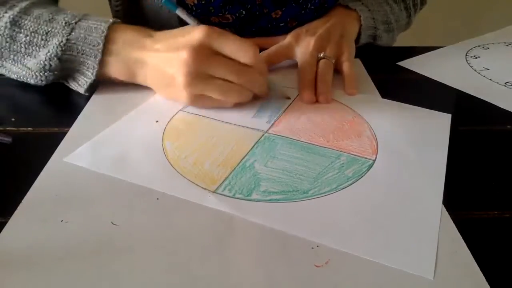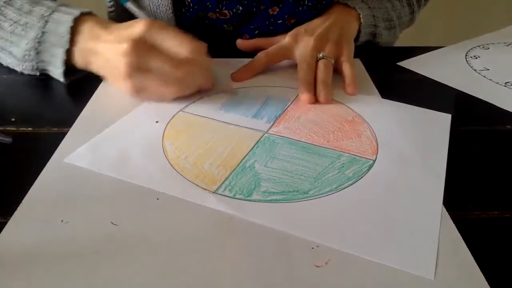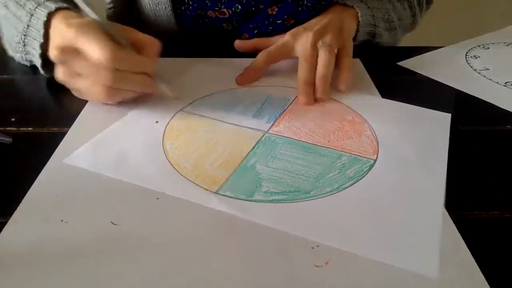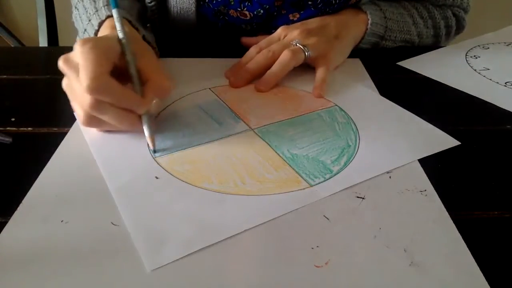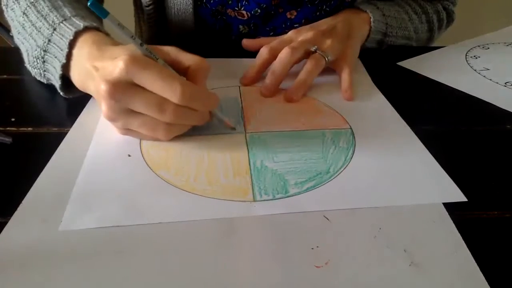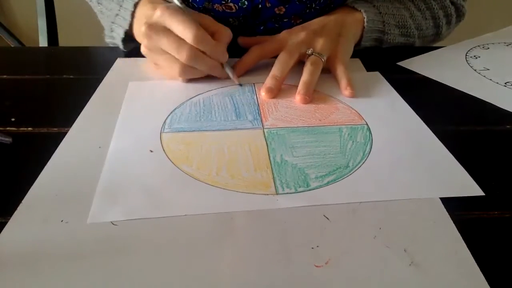Mommy, I'm making it. There you are. Mommy, I made you. Thank you. I'd love to see it when we're finished. The clock that has your picture on.